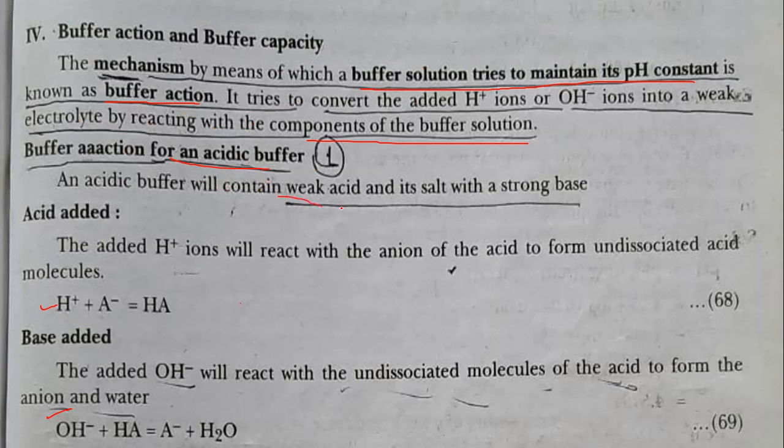So what is an acidic buffer? You know that it is a weak acid and its salt with a strong base. Added H plus ion will react with the anion of the acid to form undissociated acid molecule.